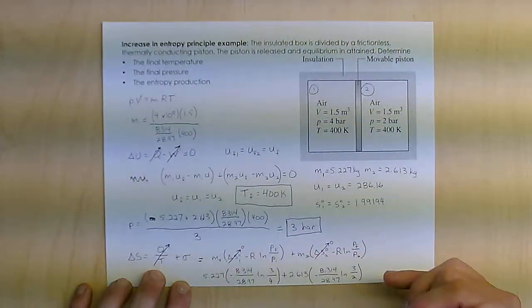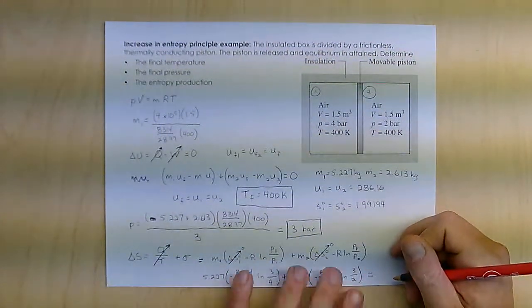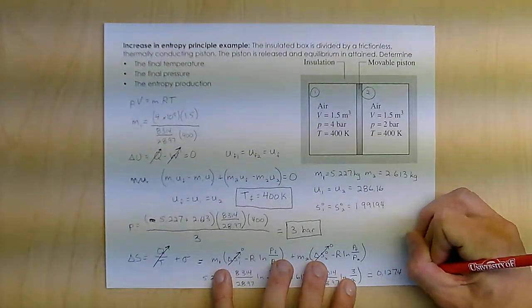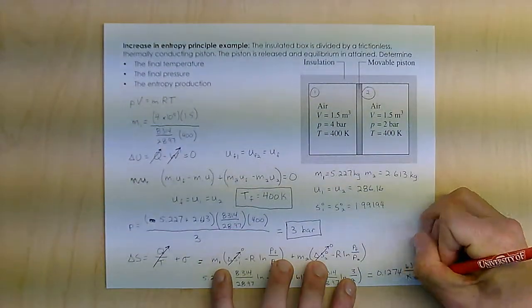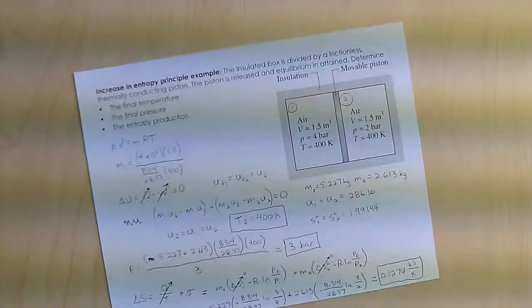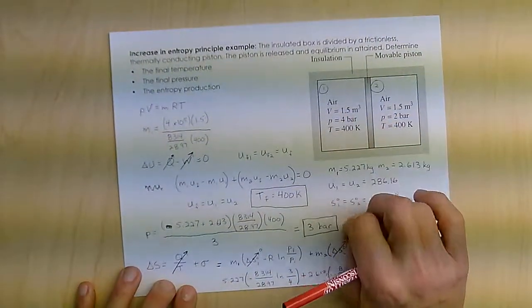It's just that change due to the pressure. And I get this equal to 0.1274 kilojoules per Kelvin.